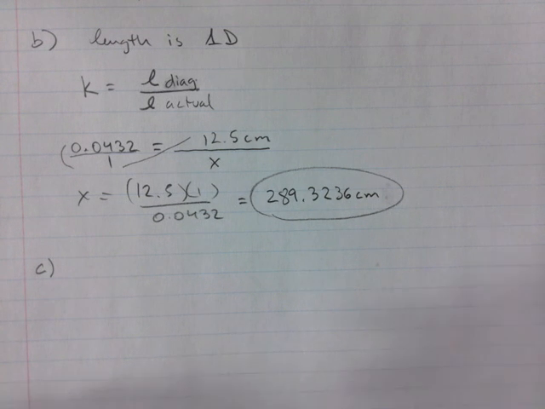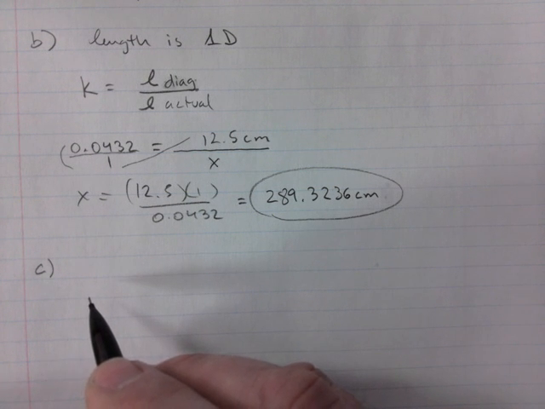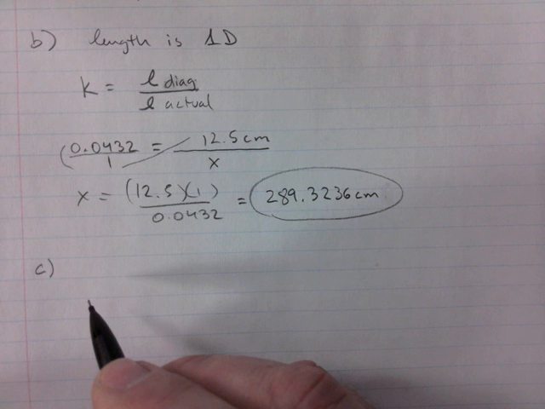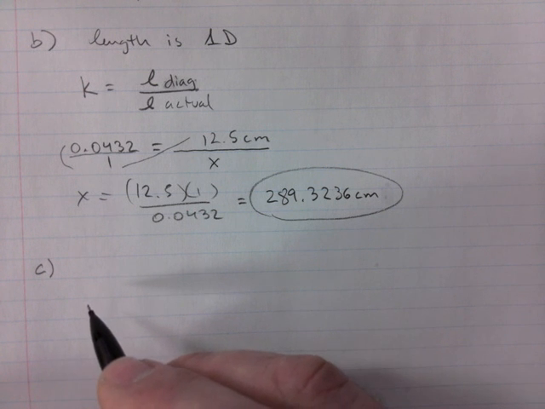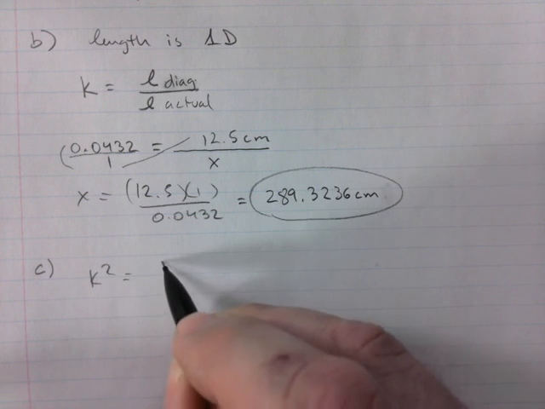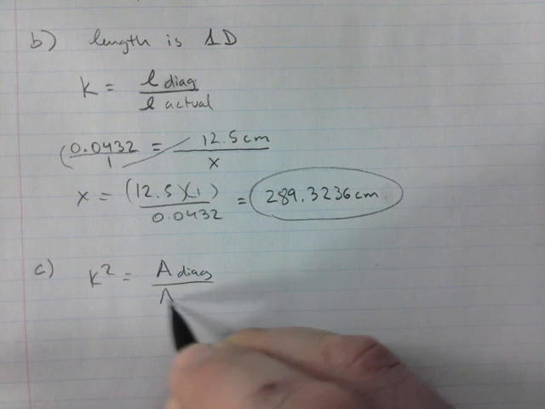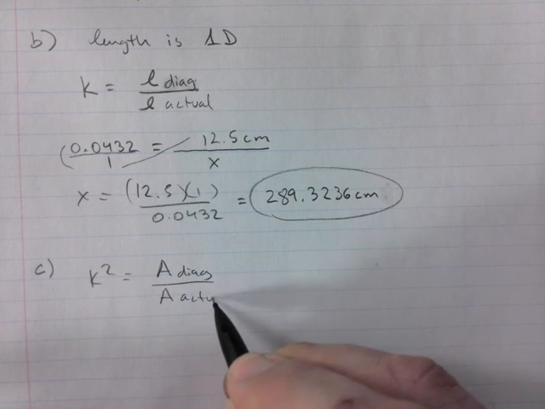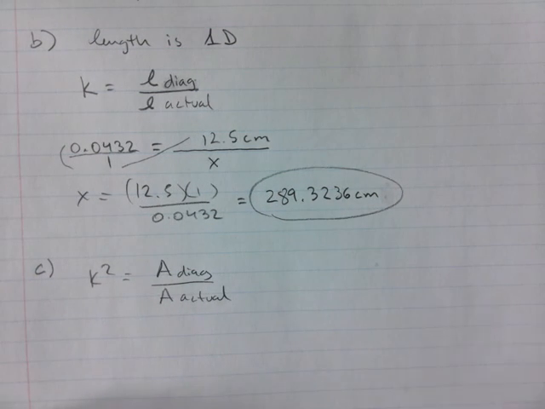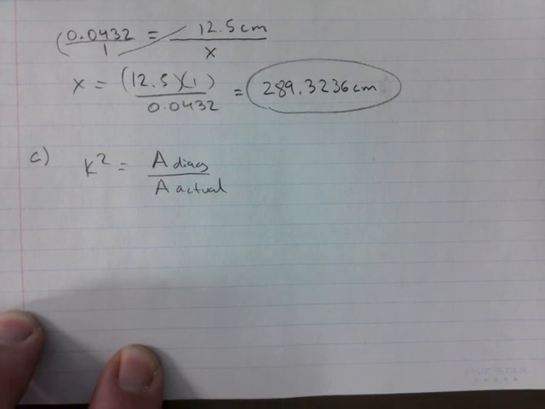C, surface area of the actual car. It's asking. Do we have the scale factor already? Don't find it again. Once you find it, you have it. So it's K squared is area of diagram over area of actual. I forgot to move it up here. There we go.